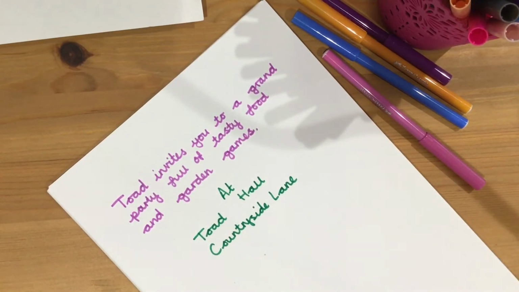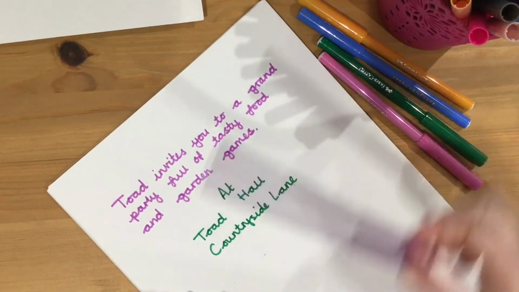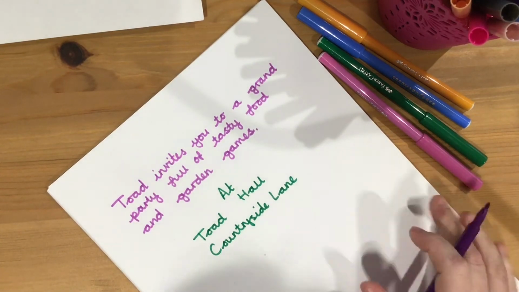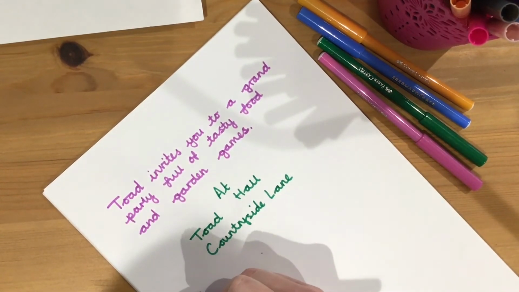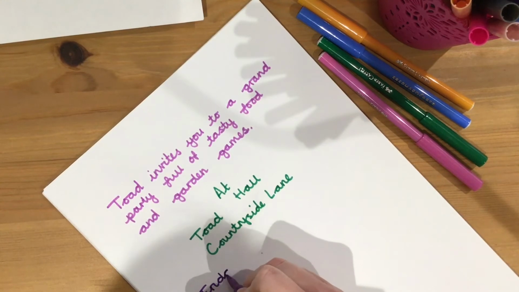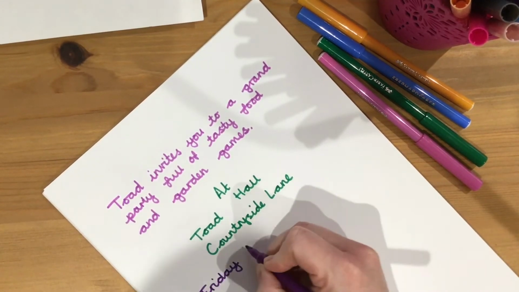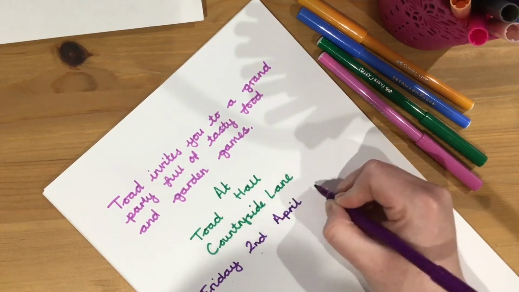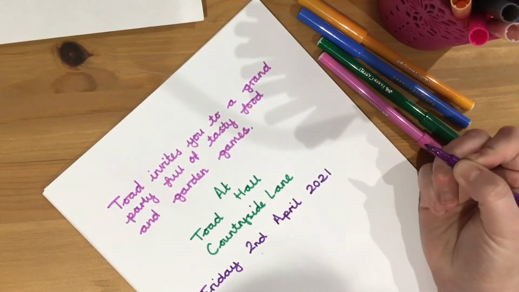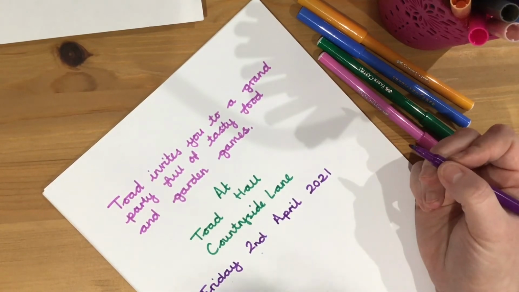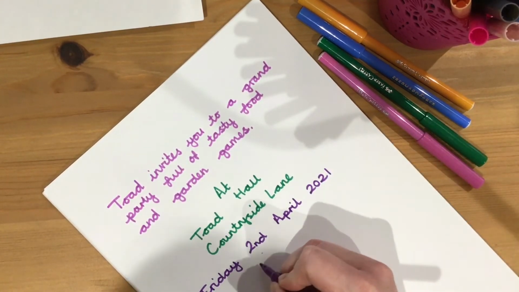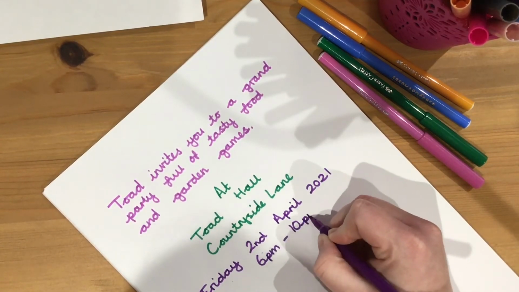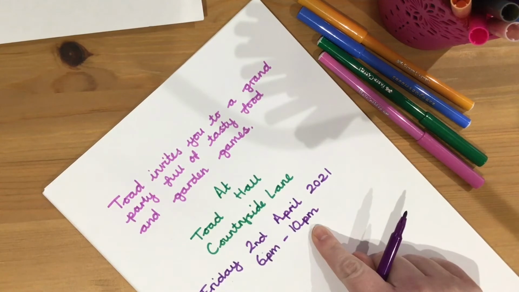and now I need to make sure I've got a date because my guests need to know when they're going to be coming to this grand party. So I'm going to write my date nice and big. It's going to be on Friday, the 2nd of April 2021. Now I can't just have the day it is, I also need to have a time. I'm going to say that it's from 6 p.m. to 10 p.m. so my guests know when to arrive and when to leave.